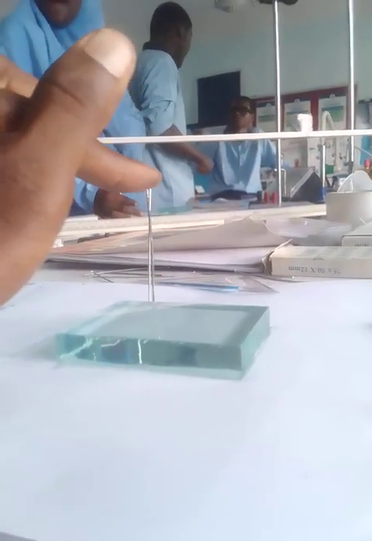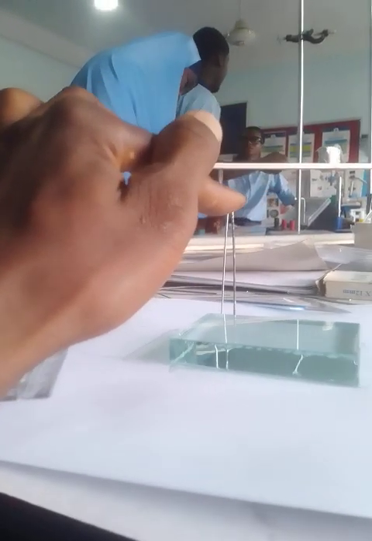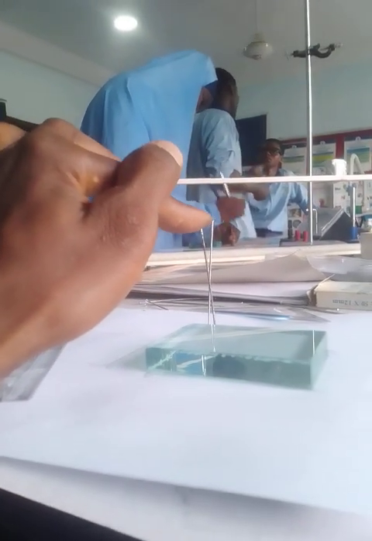So this is the pin. You can see that if you look at it through, we observe that if you bend the pin like this, you'll be seeing two pins. This pin and the other. If you do it like this, you'll be seeing different pins until you fix it, until you see the two pins here.